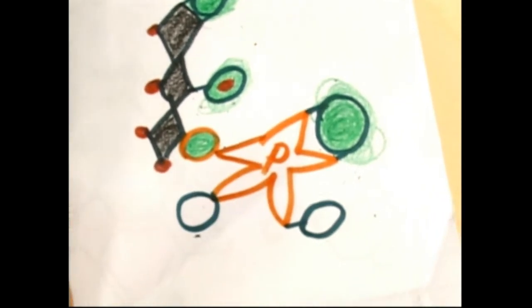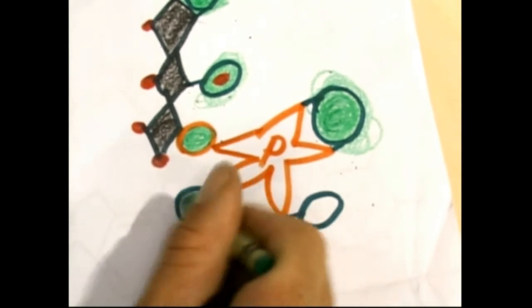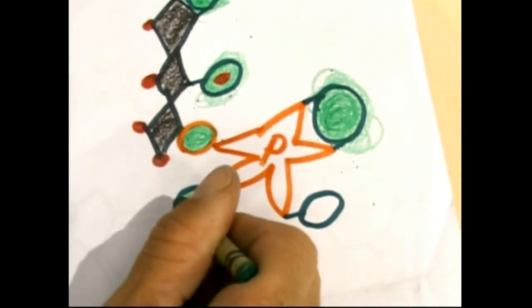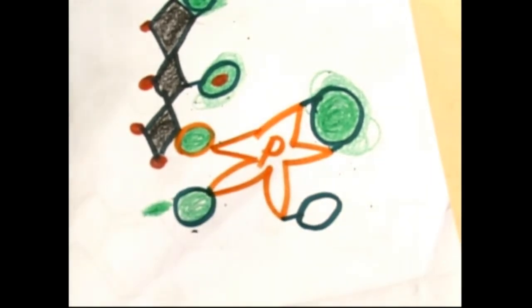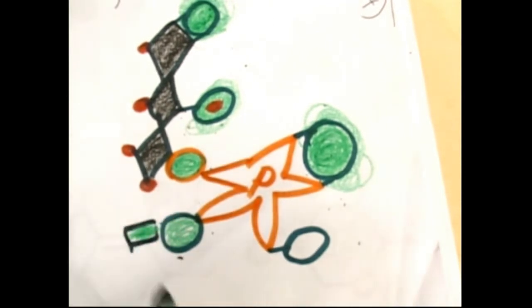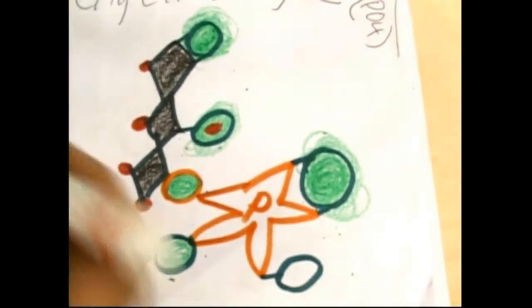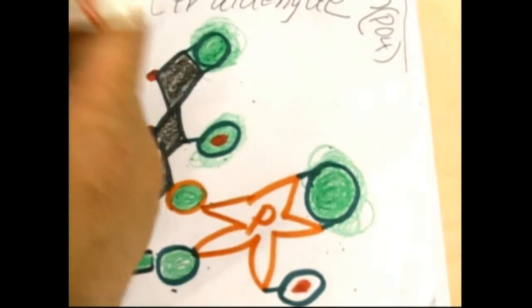So let's see here. O. Now how are we going to do a negative on there? It's got a negative charge to it. Only one of these gets protonated at normal biological pH, they call it.